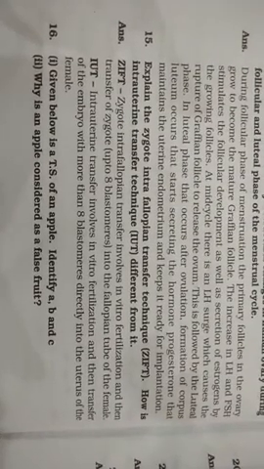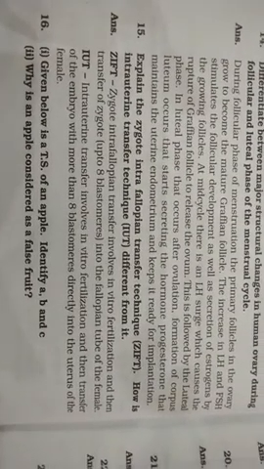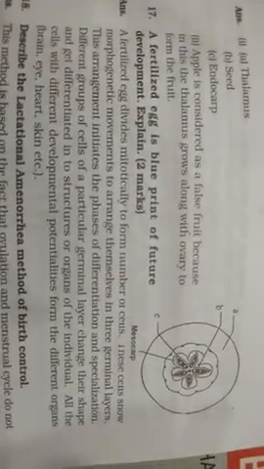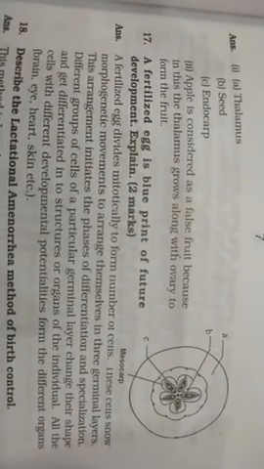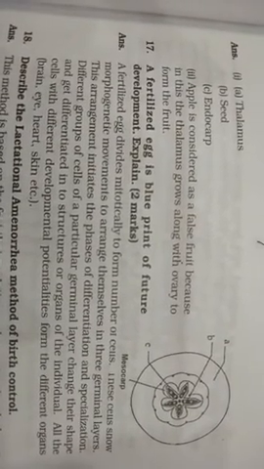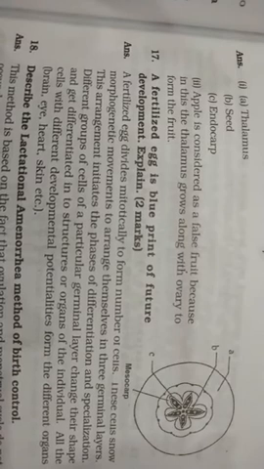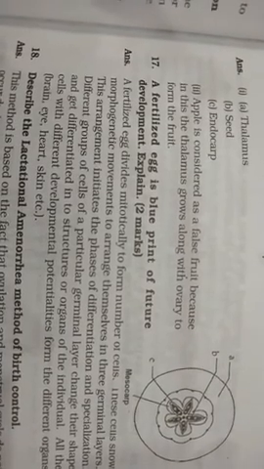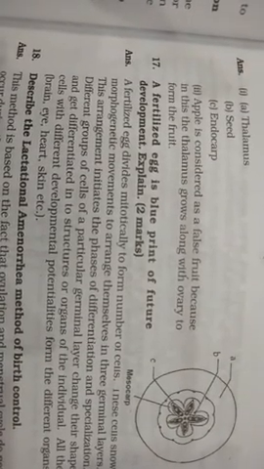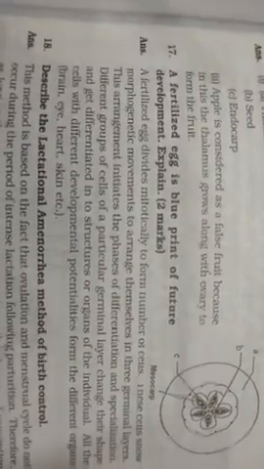Given below is a TS of an apple. Identify A, B and C, and why is an apple considered a false fruit? Now the diagram is here. A is thalamus, B is seed, and C is endocarp. The next part of the question, why is it a false fruit? Because in this the thalamus grows along with the ovary to form the fruit.